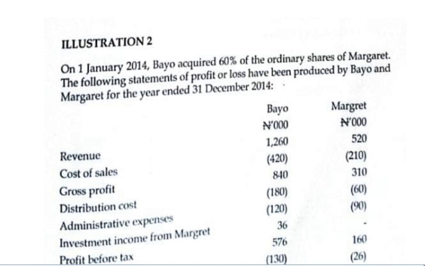But let's focus on the statement of profit or loss today. Before we go to the solution, let me quickly state that there are three major adjustments that you must know and deal with when you are doing consolidation of the statement of profit or loss. Number one is when there is unrealized profit.